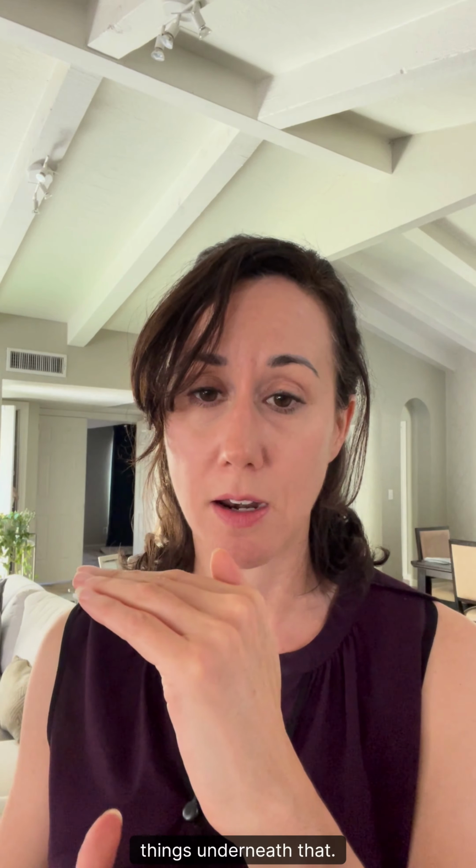That's not your rent. That's not your insurance. That's not your administrative payroll. That's not to turn the lights on, essentially. So that means for every dollar, 70% is already out the door, and you still haven't paid for all these other things underneath that. So that's why 30% is not so great.